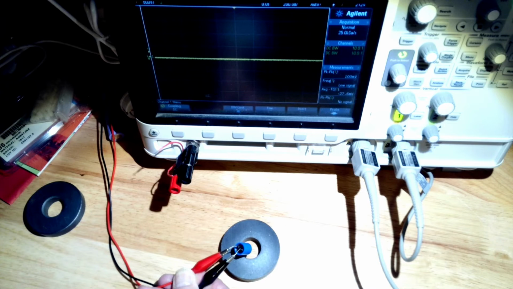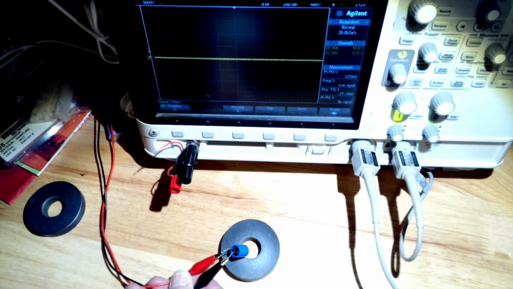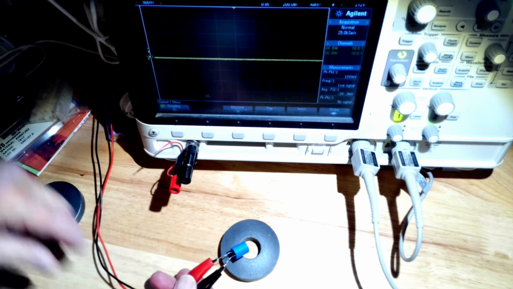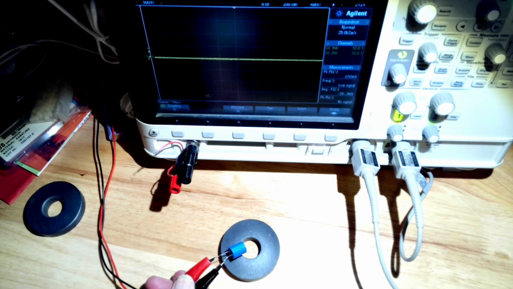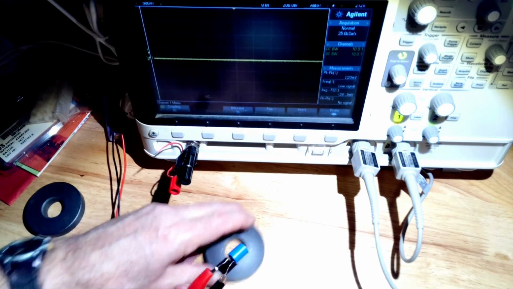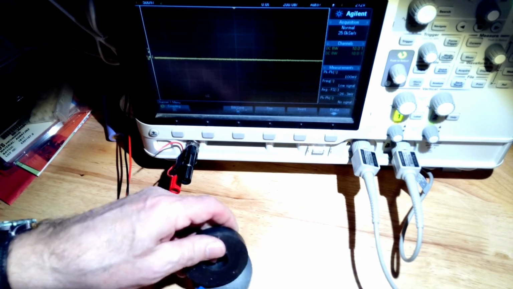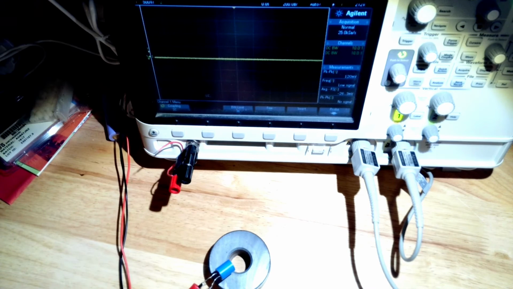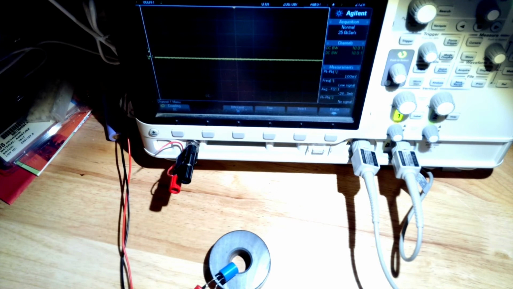Ready? There's a little deflection there. Very tiny deflection. Let's see if it does anything if we do it this way. No. I guess I can feel it, but it's not really. Let's try two of these magnets, see if we get any better results.